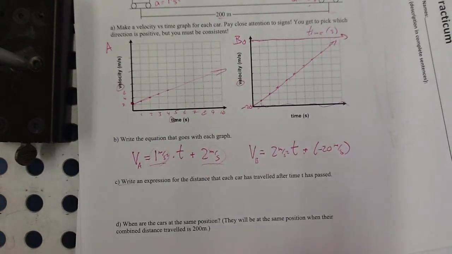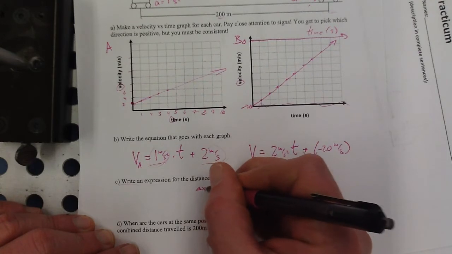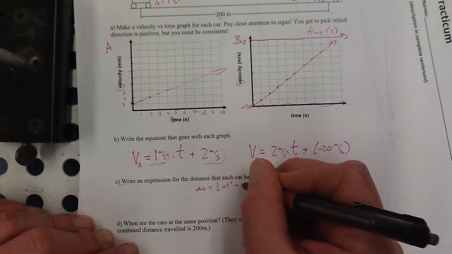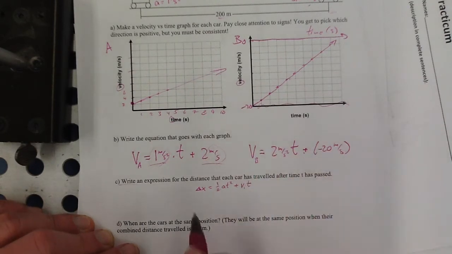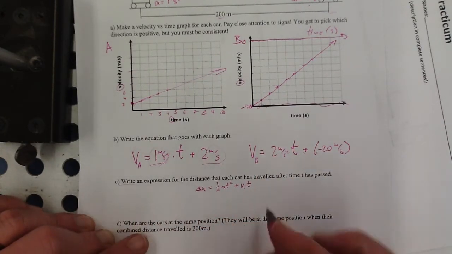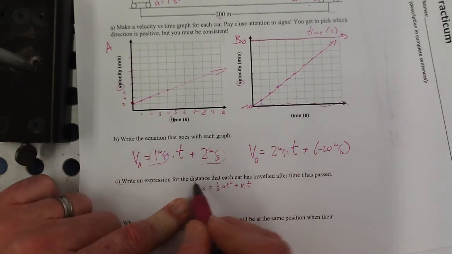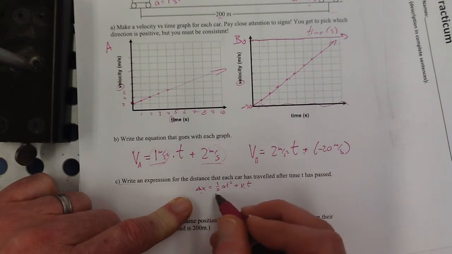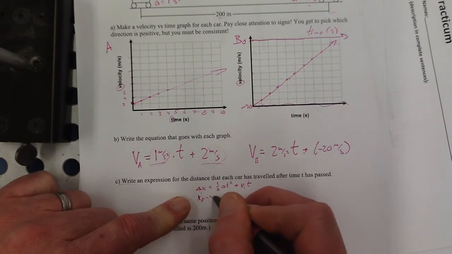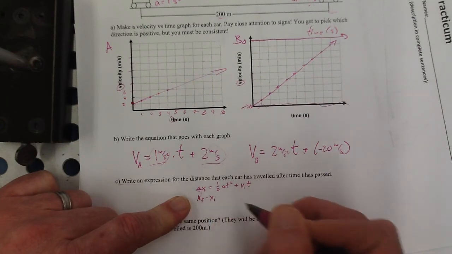Which equation is that? We should be thinking that delta x is equal to 1/2 at squared plus vi t. Now, if you want to actually know what the position is, then you have to start with, well, whatever. Delta whatever is x final minus x initial, right? Delta something is final something minus initial something.